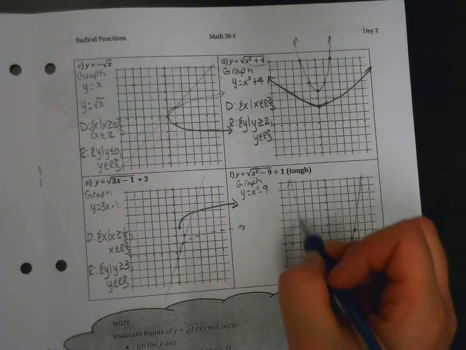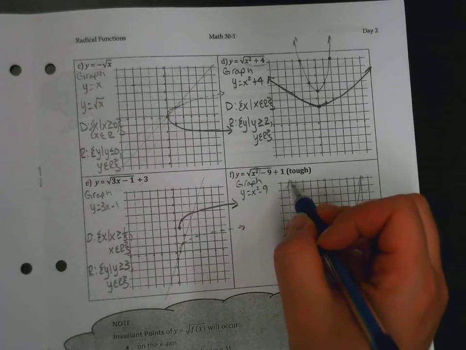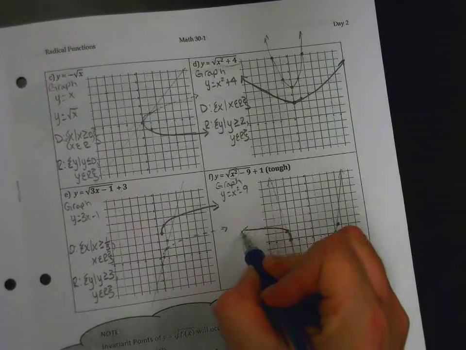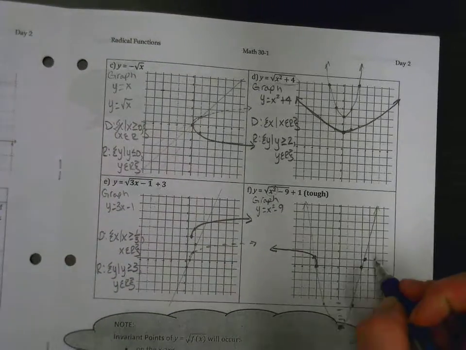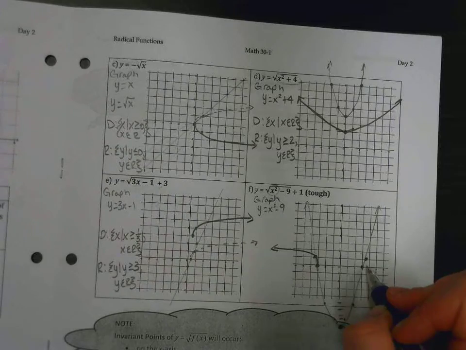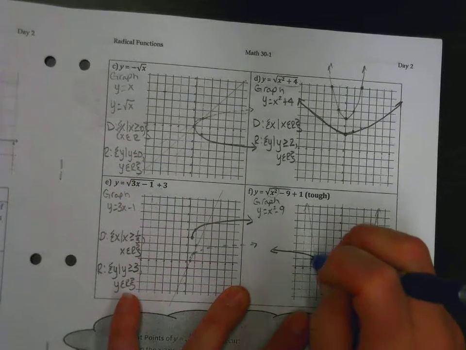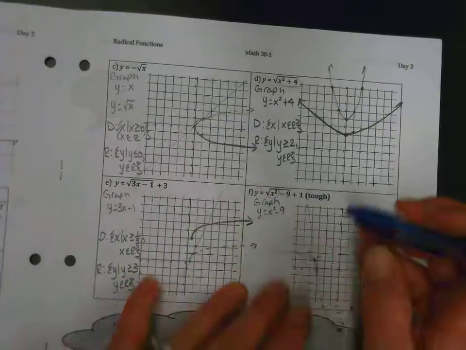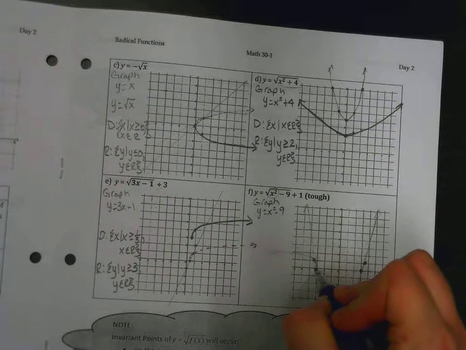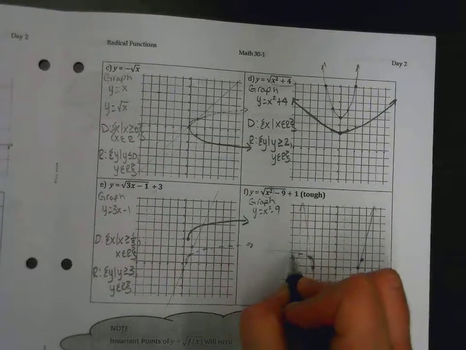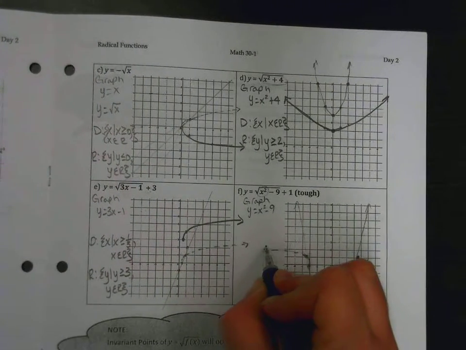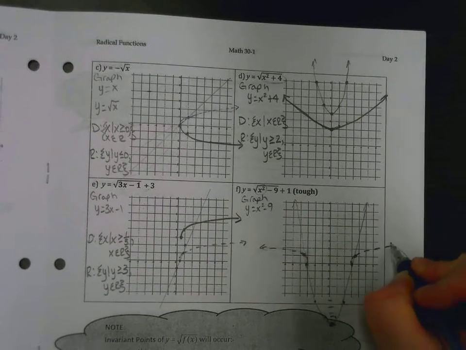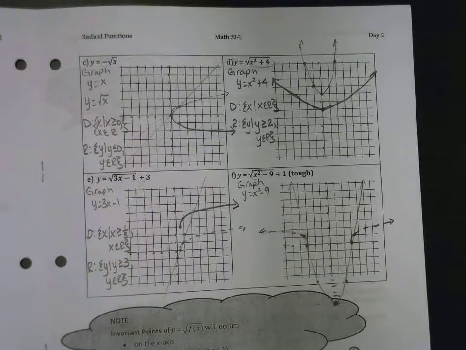And anything beyond 1, my graph is going to go below that line. So I'm going to get a branch that looks something like this, and the same thing on the other side. Oh, and I'm going to draw this as a dotted line because I still have to transform it at the end.